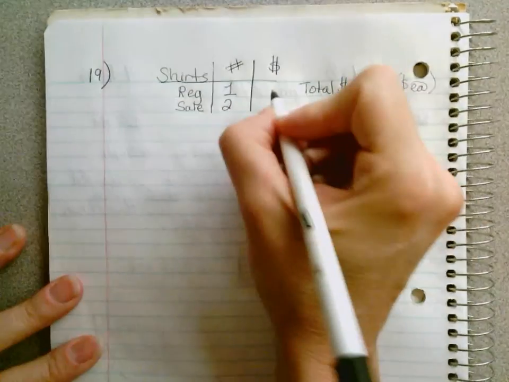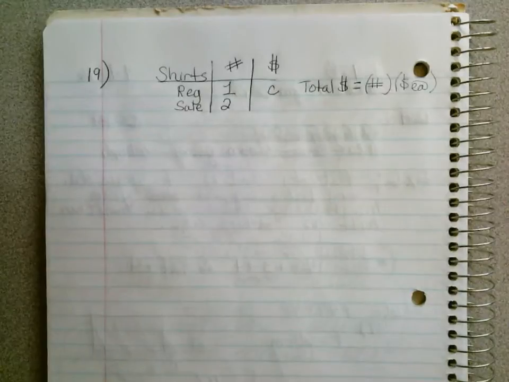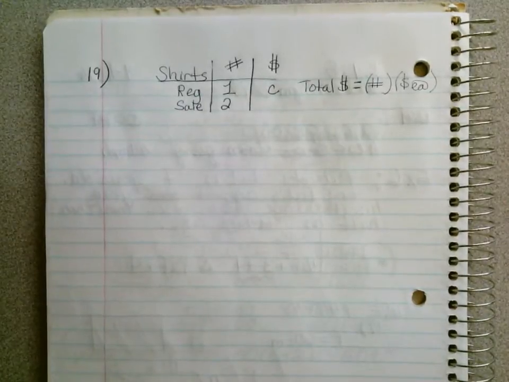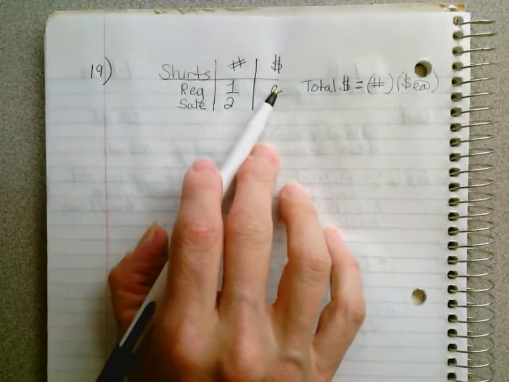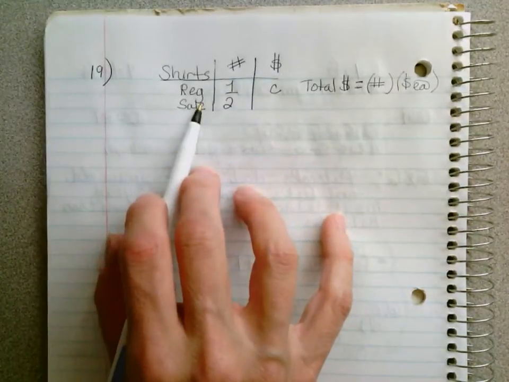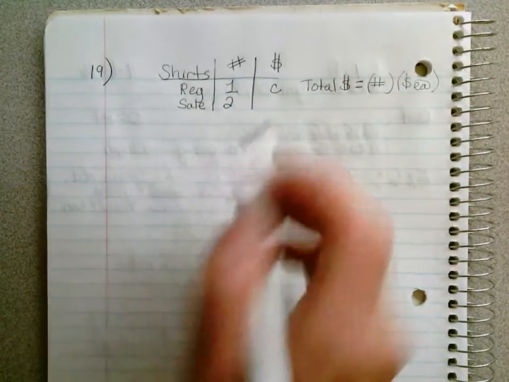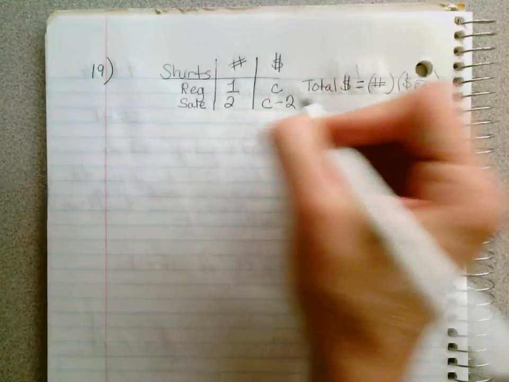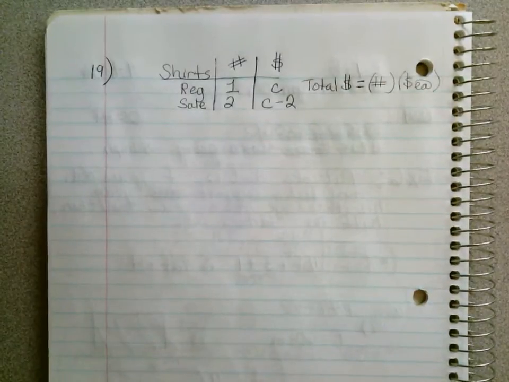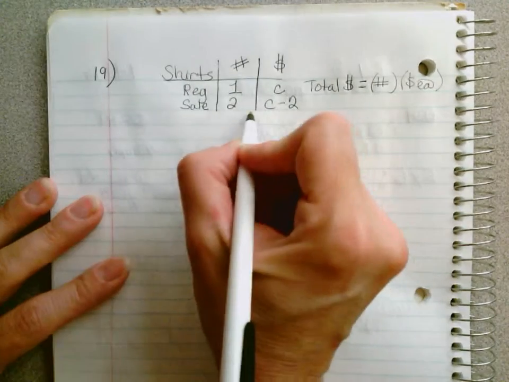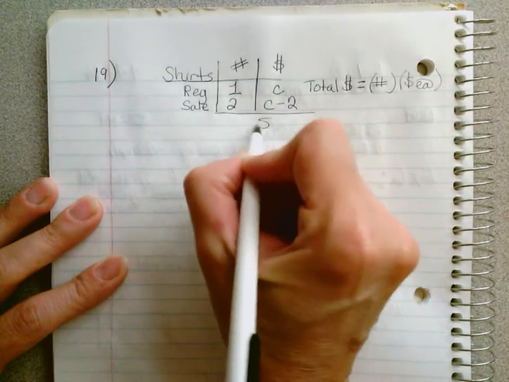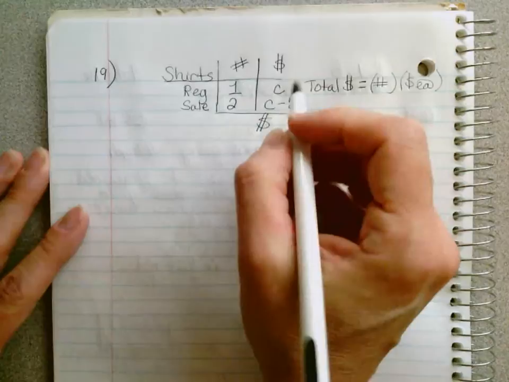No, but we do know he paid full price for that original shirt. And relating to the original shirt, how can I say $2 cheaper for the sale shirt? C minus 2 is right. Bravo. Do I know the total? The total, no yawning. It's contagious.